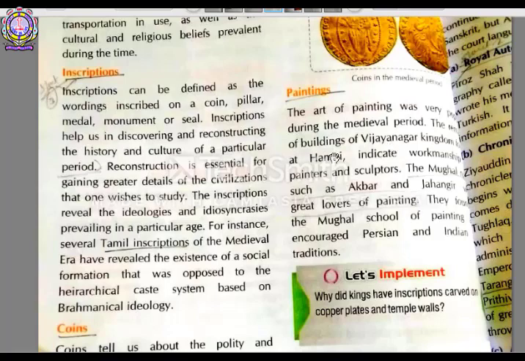Lots of architecture was there. If we talk about the kingdom of Vijayanagar, the emperors were very fond of paintings. They were lovers of paintings, and there were many good painters and sculptors.